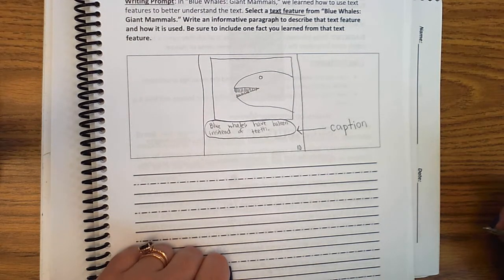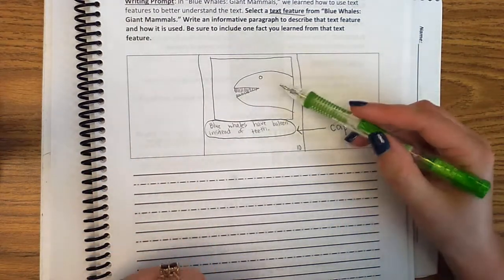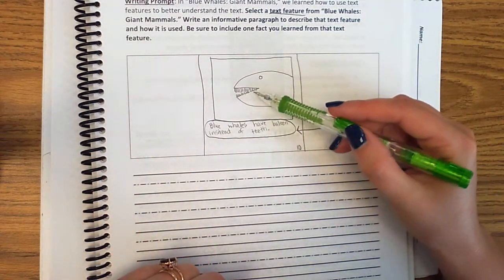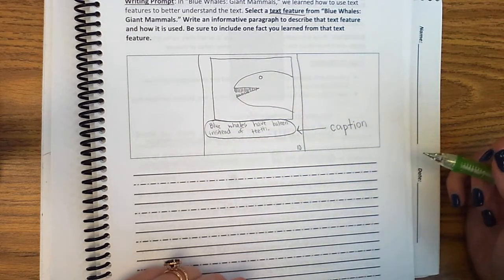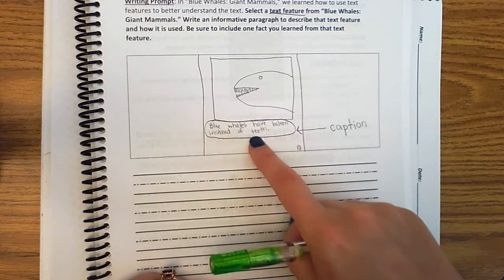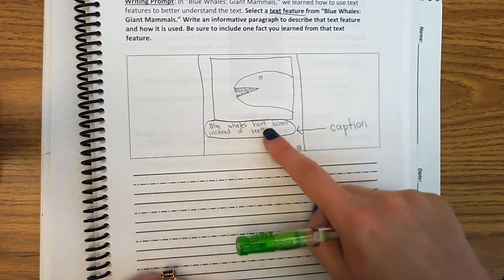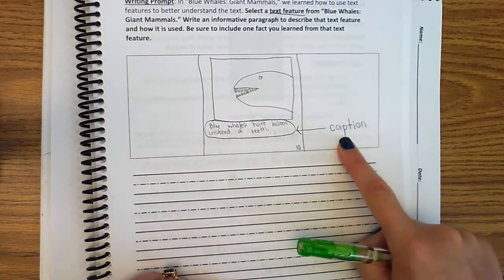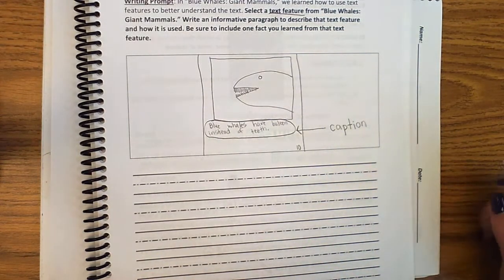So now my reader, whoever's reading my writing, is looking at this and going, oh, it looks like a whale. There's their baleen. Oh, wait a minute. This part underneath here is circled. It says blue whales have baleen instead of teeth. Wait, all those words or phrases below a picture, that must be a caption. You've just taught your reader what a caption is by drawing a picture.